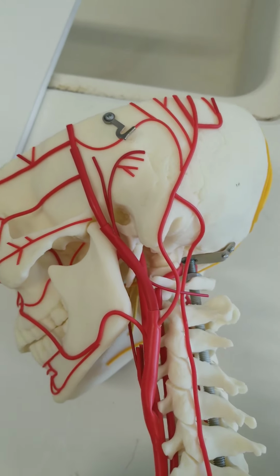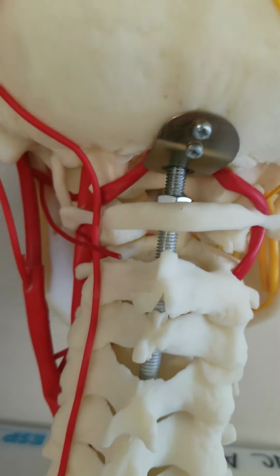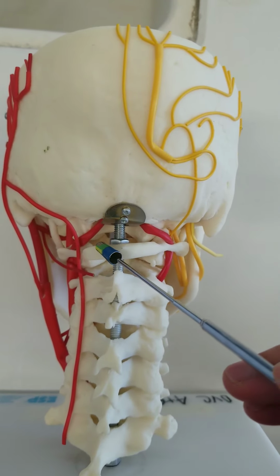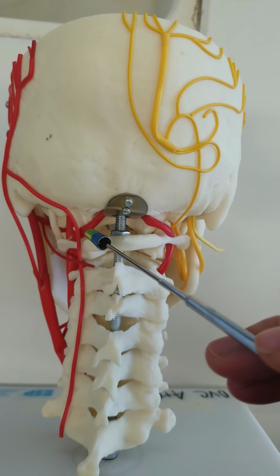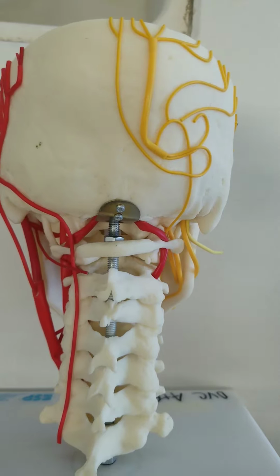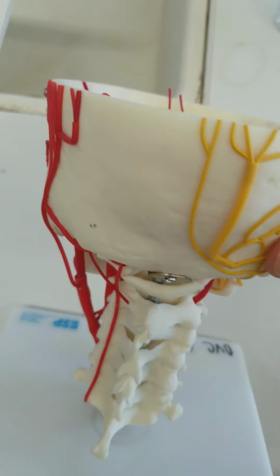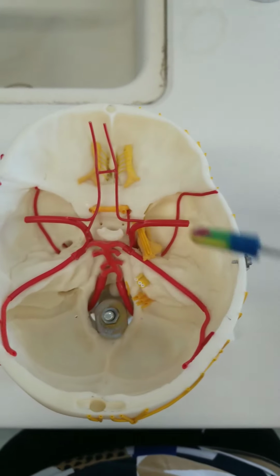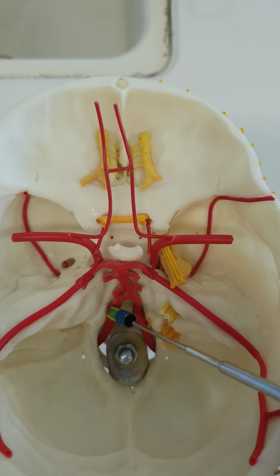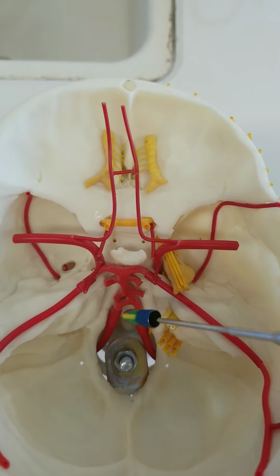What's really interesting is that those left and right vertebral arteries, so here's the back of the head, posterior of the occipital part of the skull, left vertebral artery, right vertebral artery. You look at the base of the skull, so this is posterior, this is anterior. Here's left vertebral artery, right vertebral artery.